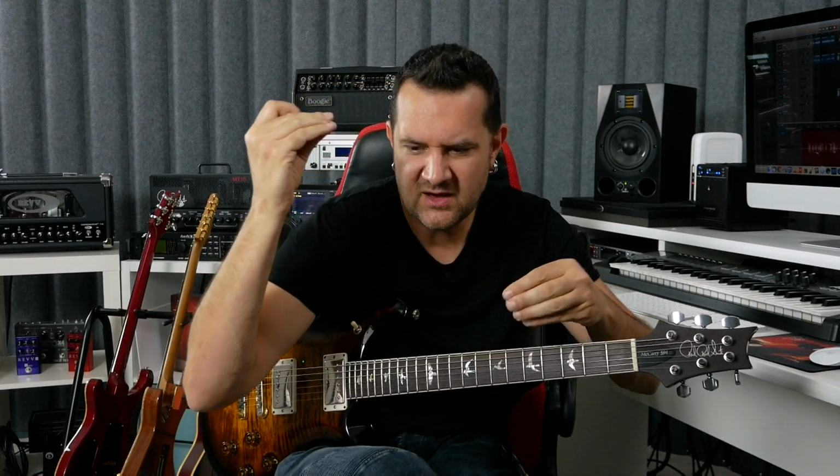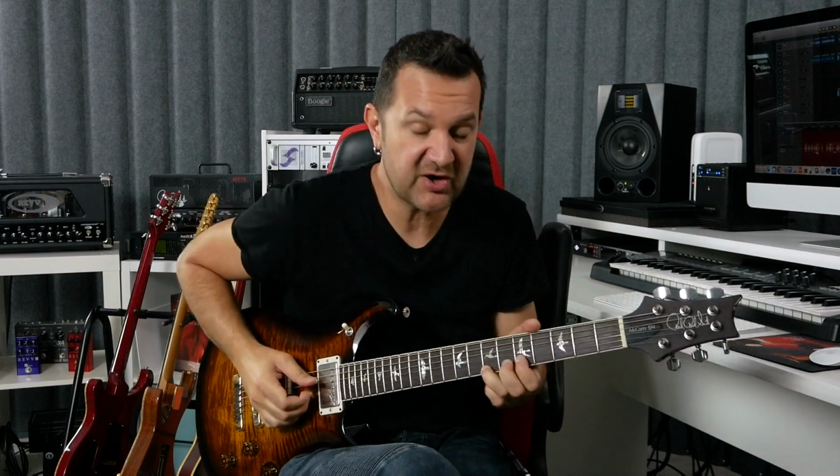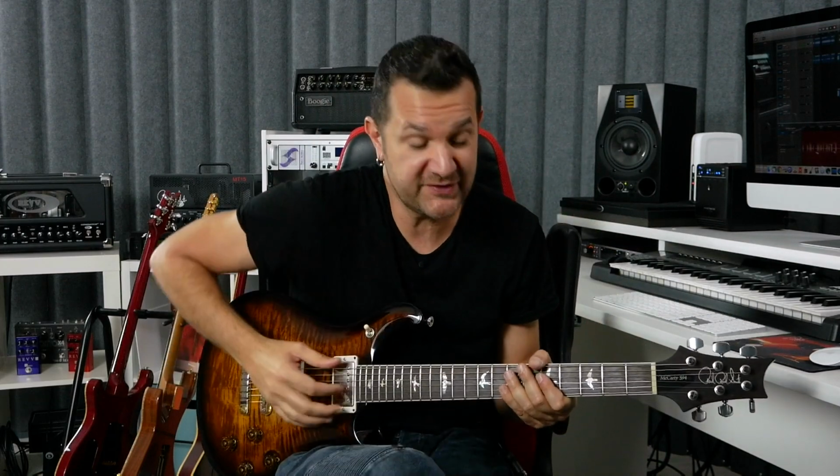And then there are opposite movements. So this part goes down, and the bass goes up, and that creates this kind of picture, this kind of mental image, which your ears relate to in a very interesting way.